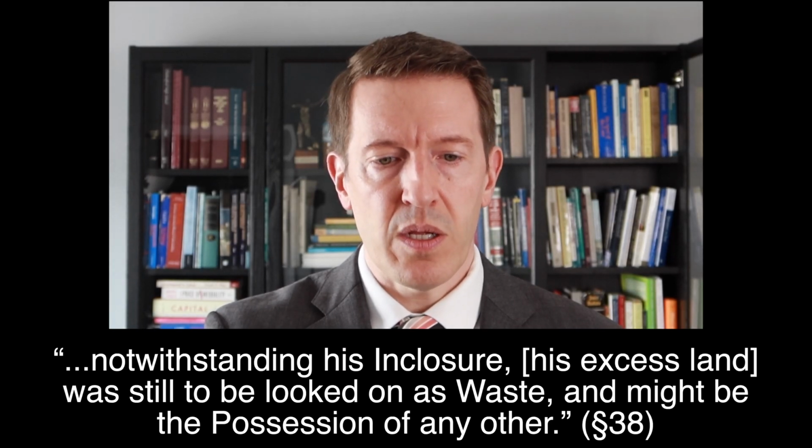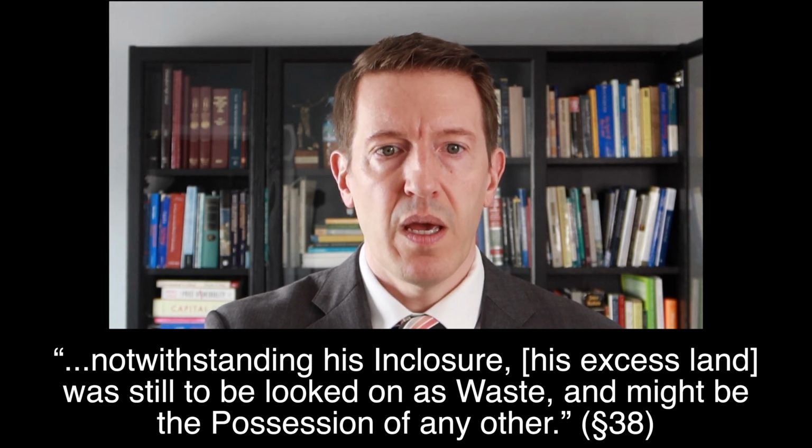Section 38 says that you can't allow property to spoil or that the wasted part of it belongs to others. He talks about a property owner who's grown food or even grass on his land to feed his cattle, but he didn't use the food or the grass. So Locke says this about it: "notwithstanding his enclosure, his excess land was still to be looked on as waste and might be the possession of any other."